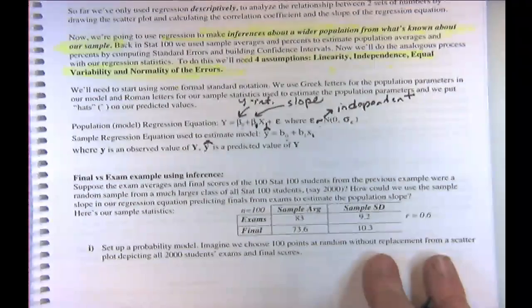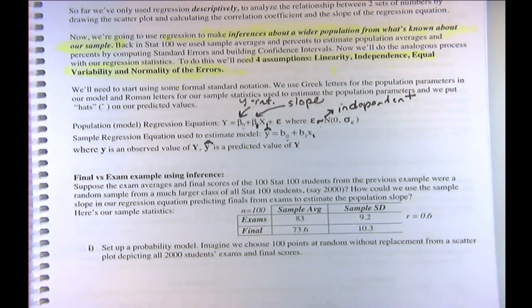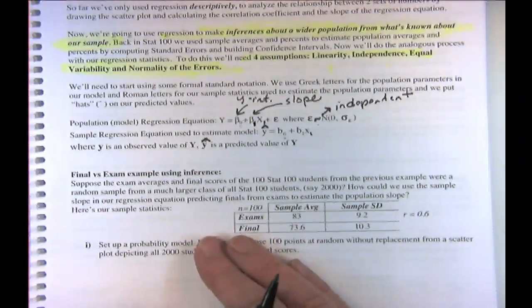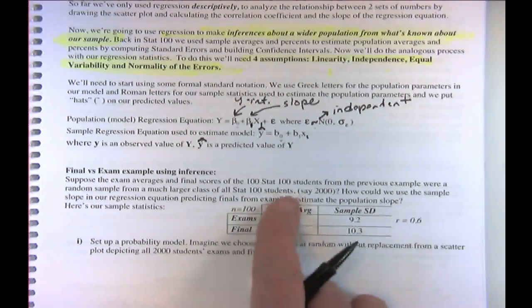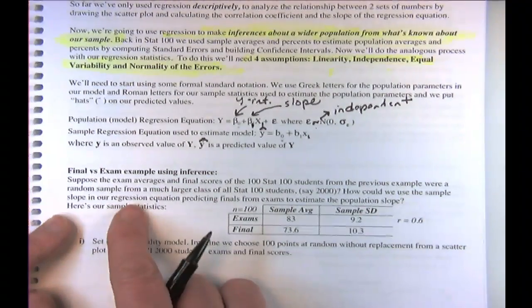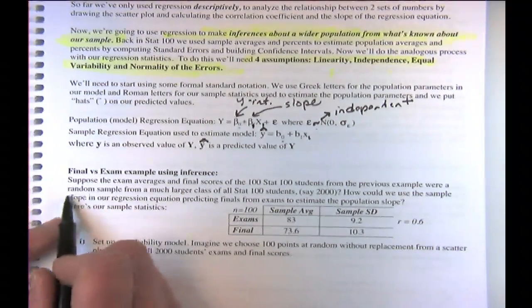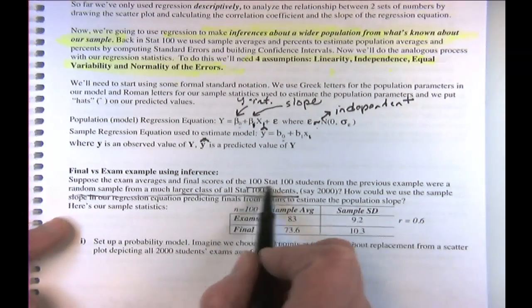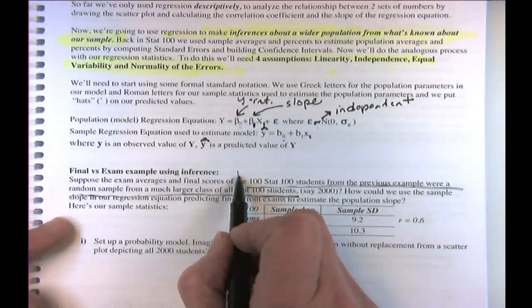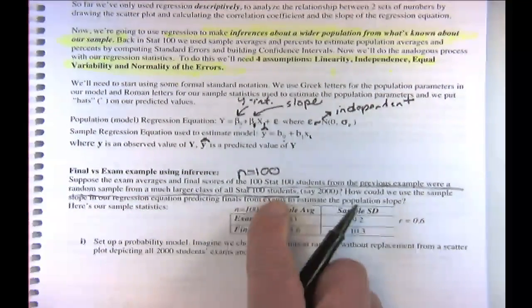But now what we're going to do is change the situation and pretend that the stat 100 students that we looked at last time were actually a random sample from a much larger class. So basically, we're taking 100. Our sample size n is 100.